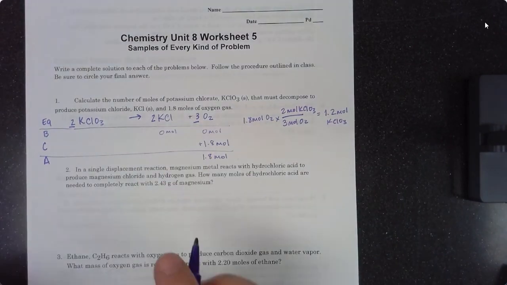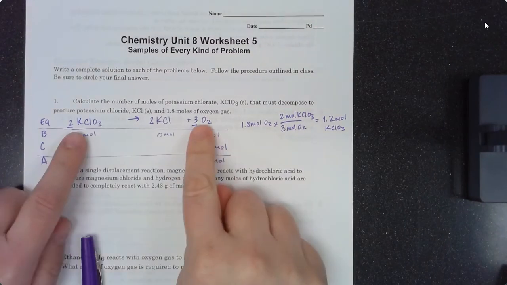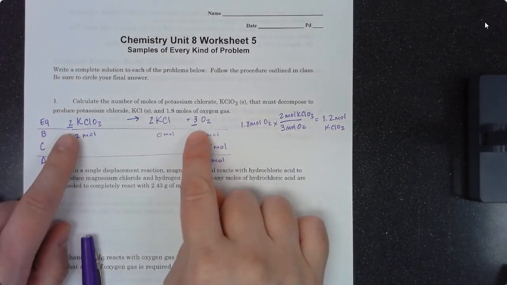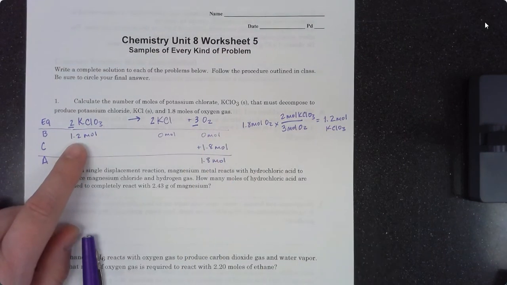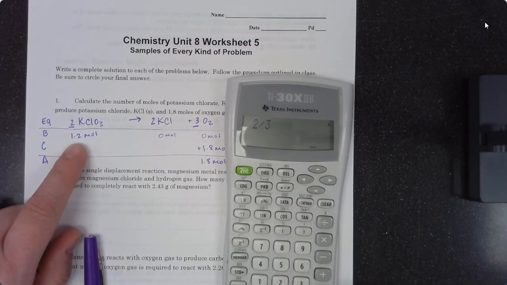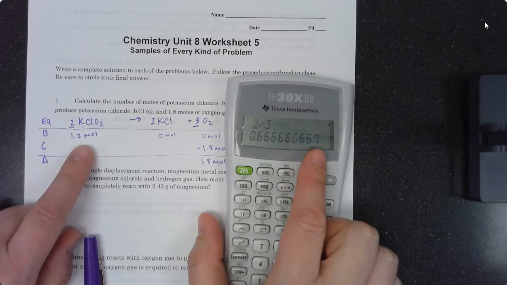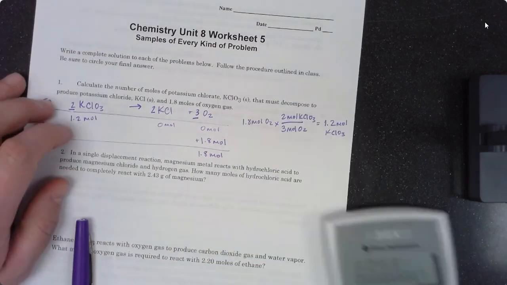And the ratio of those two should be 2 to 3. So is 2 to 3 the same ratio as 1.2 to 1.8? Yeah. And I could confirm that. If any of you out there are not believers about this, I could go 2 divided by 3, and I would get 0.6666667. Or I could do 1.2 divided by 1.8 and get 0.666. So I get the same number. And so that's how I can confirm the same ratio.